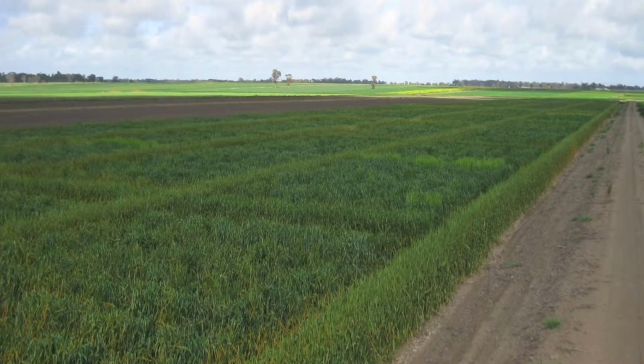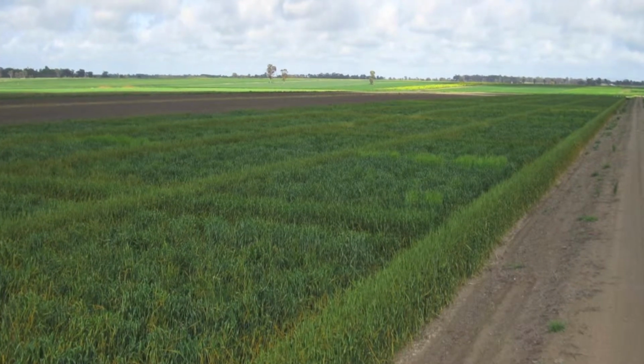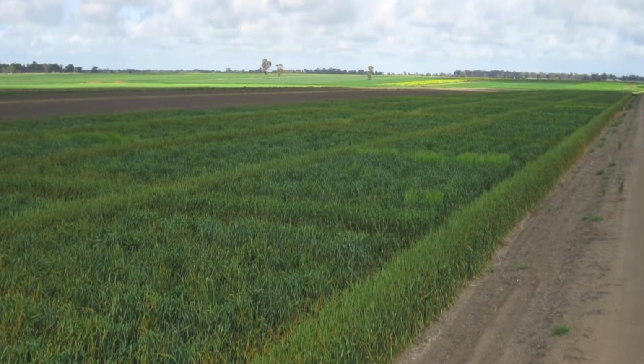Septoria tritici blotch is an important fungal foliar disease of wheat. It has been an important disease of wheat in Victoria before, but particularly over the last 5 years in our higher rainfall regions in South Australia, Victoria and Tasmania, this has become the predominant disease of wheat crops in these regions.